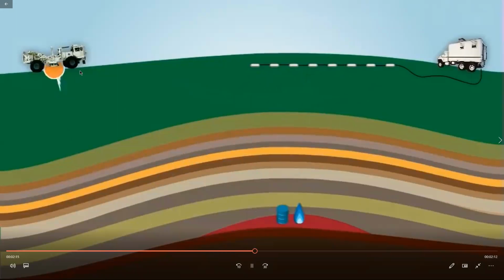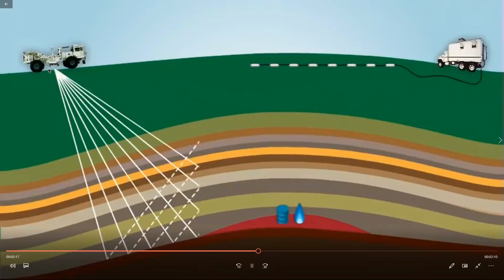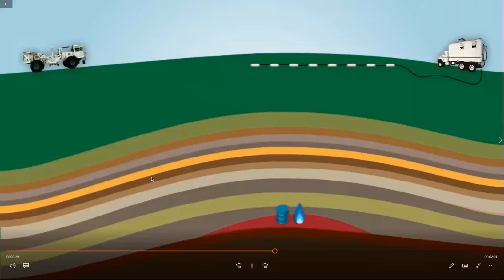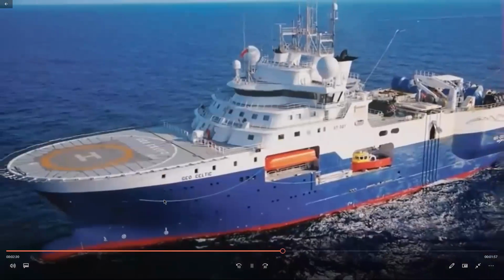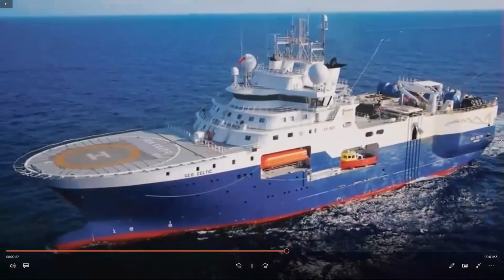As you can see here, once the vibroseis hits the ground, seismic waves are generated from different layers. It's showing only the reservoir, meaning the bottom layer, but there are lots of layers here. From all the layers, the waves get reflected and recorded by the geophones.